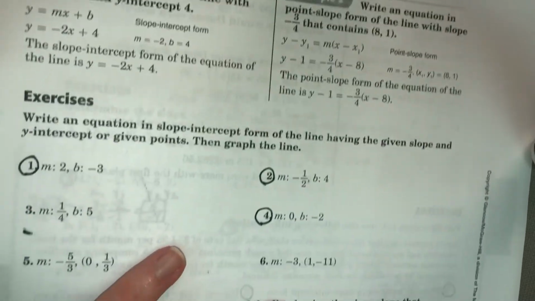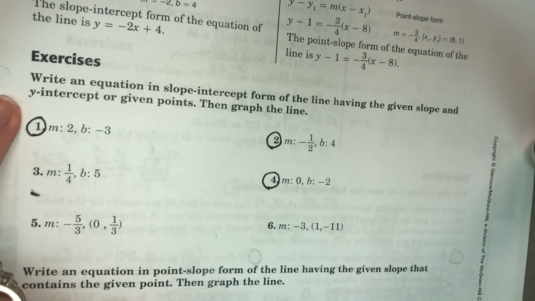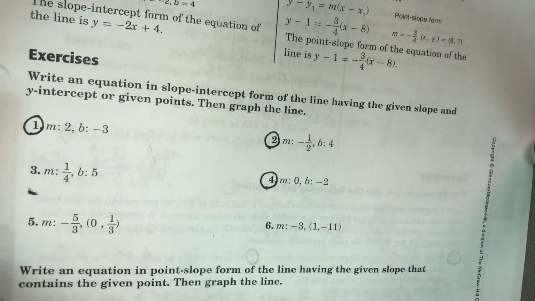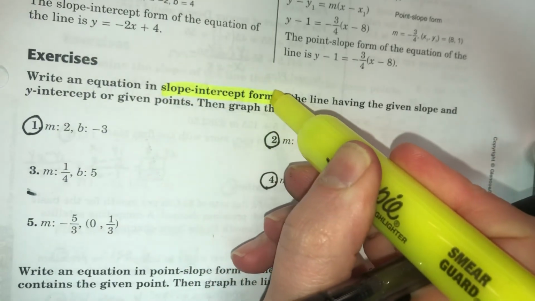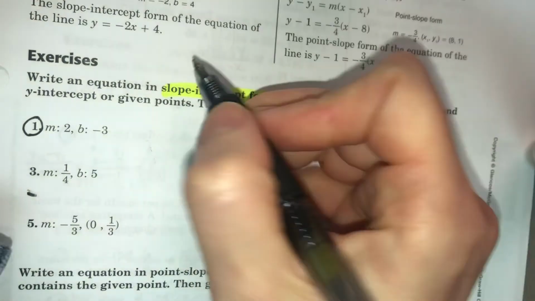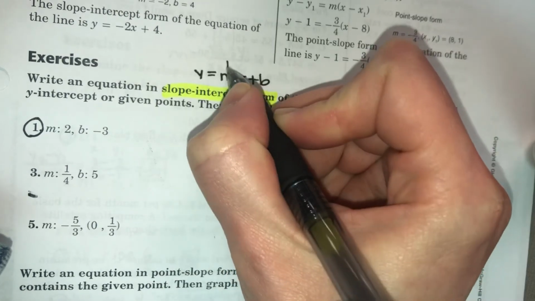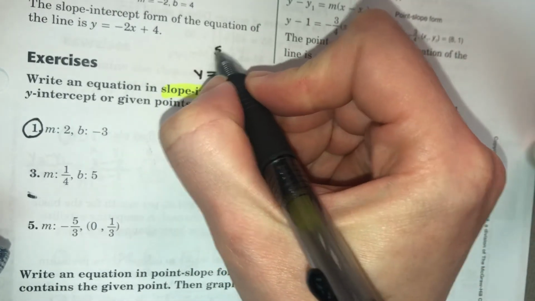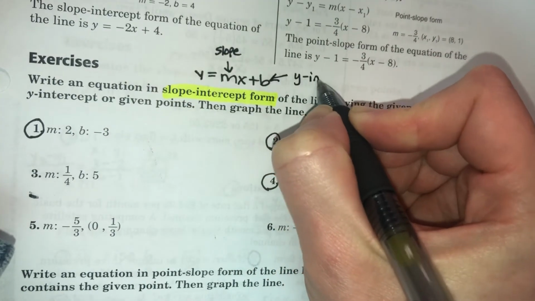So let's go down here and see what we can do with this. The directions say, write an equation in slope-intercept form. So slope-intercept form, they're telling us which form. We're going to use y equals mx plus b. Remember, m is your slope, and b is the y-intercept.